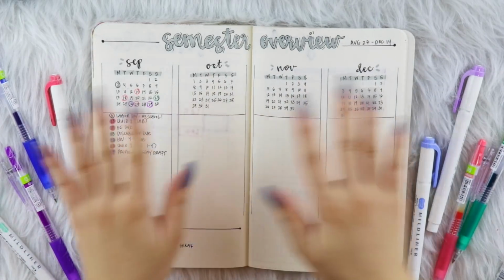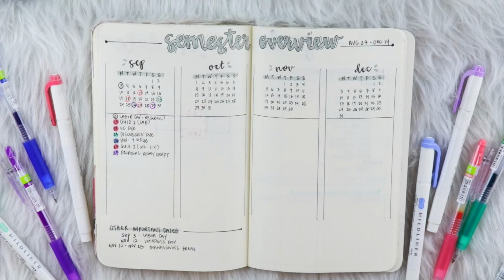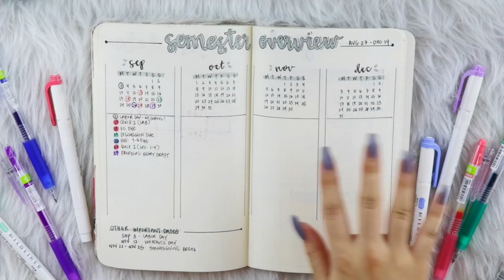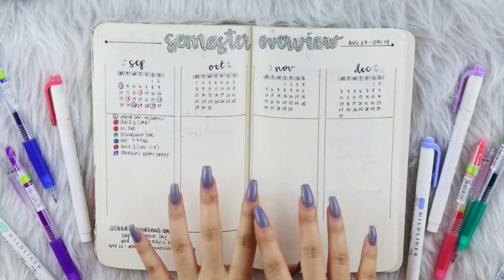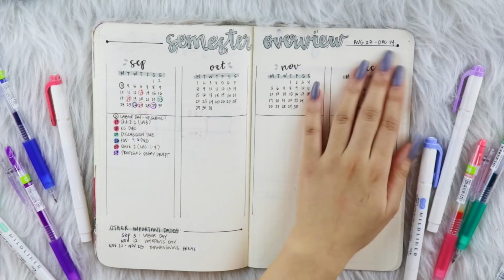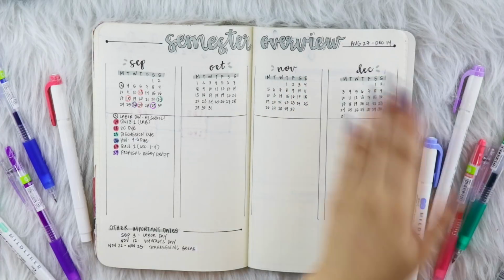This is the semester overview, and this is probably my favorite spread. So in here I have all 4 months of the semester. If you do the quarter system or whatever system, just however many months long your classes are. So the top is the title, semester overview. On the right, I thought it was a good idea to put when the semester starts and also when it ends.